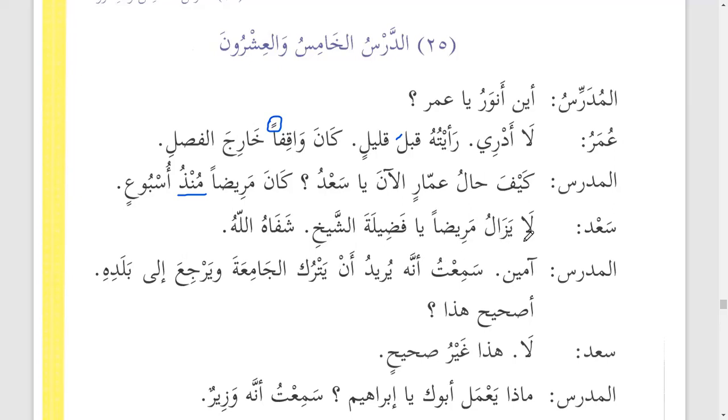All right. So La Yazalu, as we have learned, is from the sisters of Kana. So it has the same function. La Yazalu Maridan. So the noun that follows it will be Mansub. So in La Yazalu, basically Huwa is Ismu La Yazal, and Yazalu is the verb itself, and Maridan is Khabar of La Yazal. هو لا يزال مريضا, he is still sick. يا فضيلة الشيخ. After ya, when we have مضاف مضاف إليه, the مضاف will always be mansub.